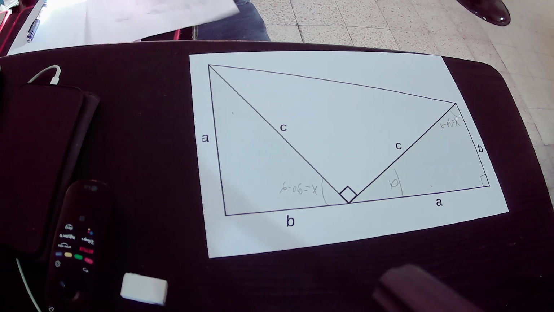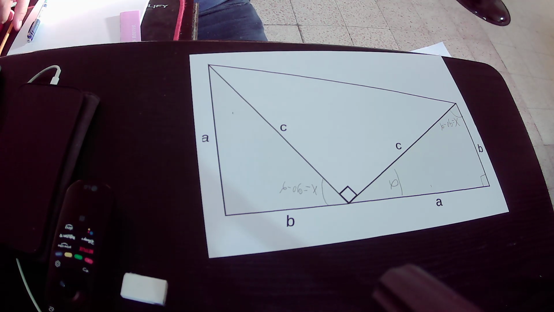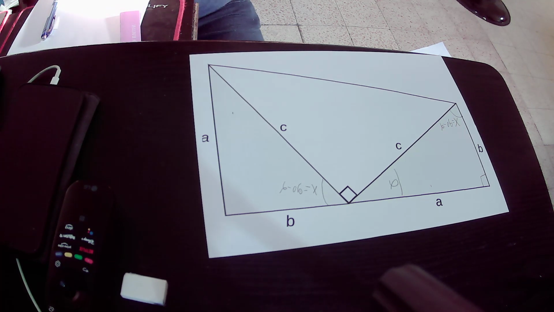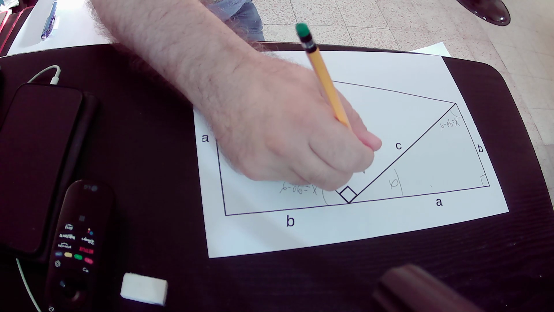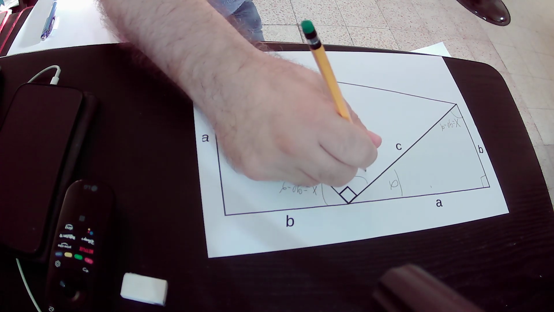Now we also don't know the size of this angle, so we label it as y.